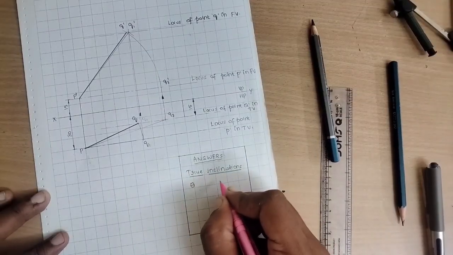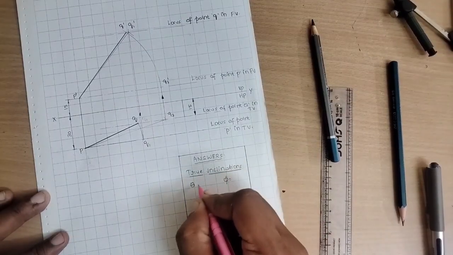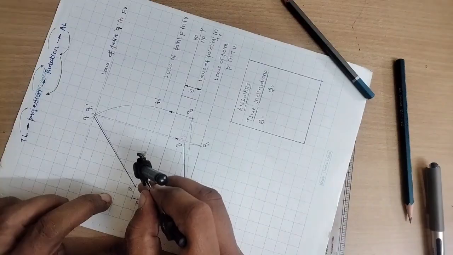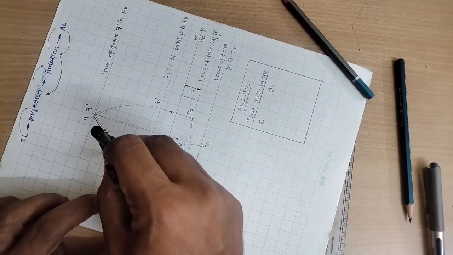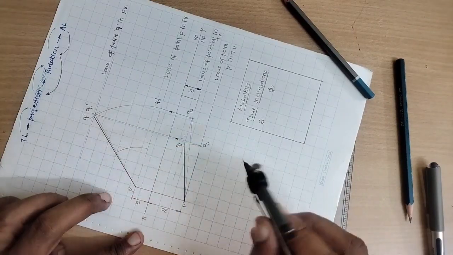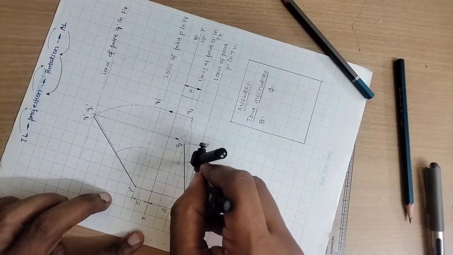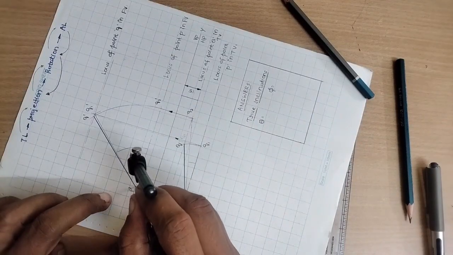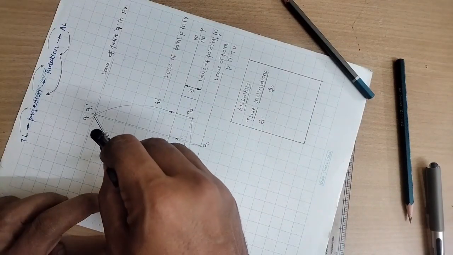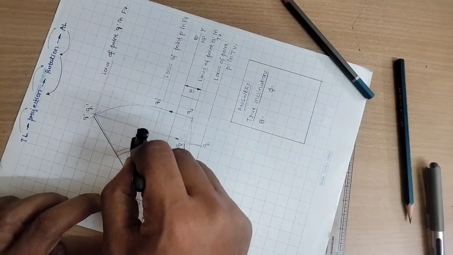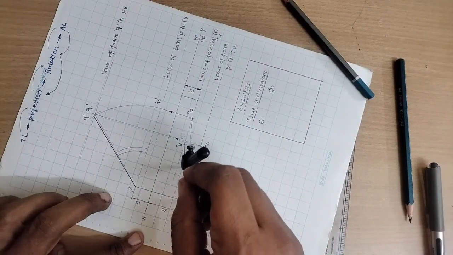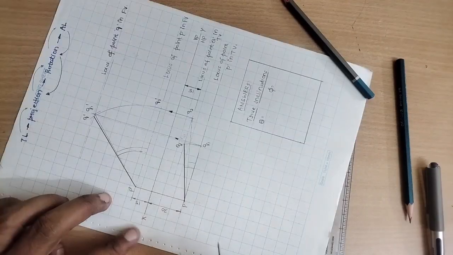That is nothing but theta and the angle phi. So the angle theta is from the locus line to the true length line. Next, from the locus line to the apparent length would be angle alpha, and from the locus line to the apparent length here would be angle beta.